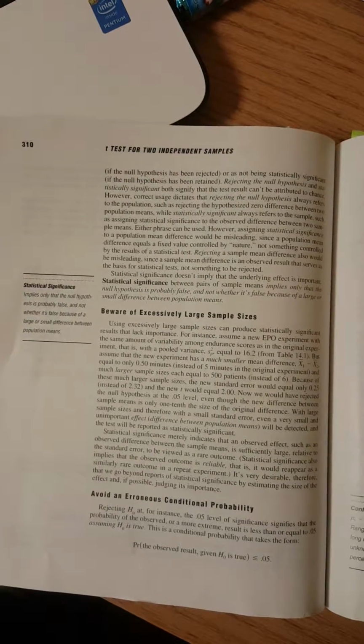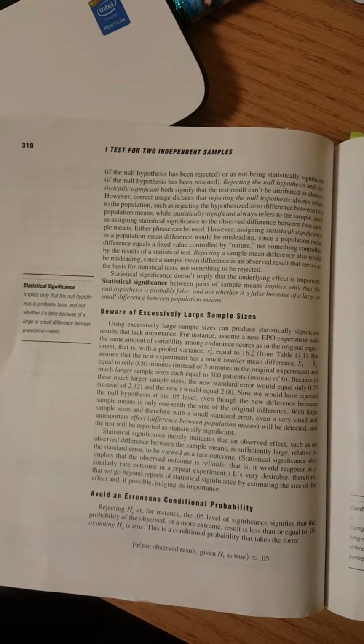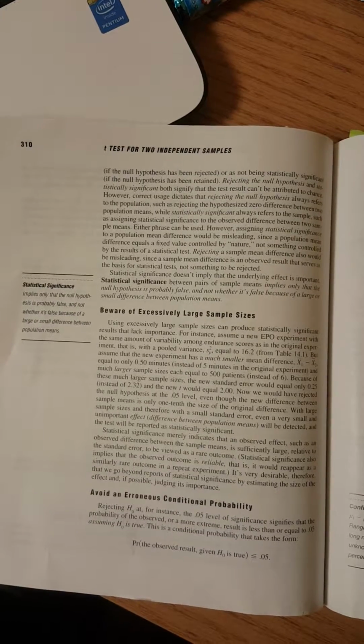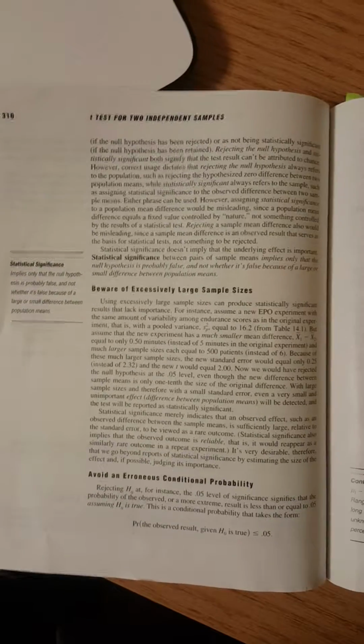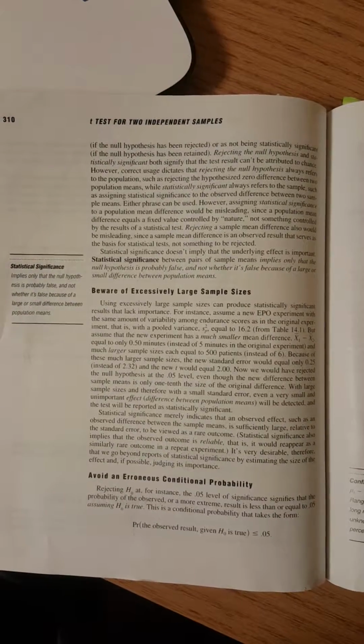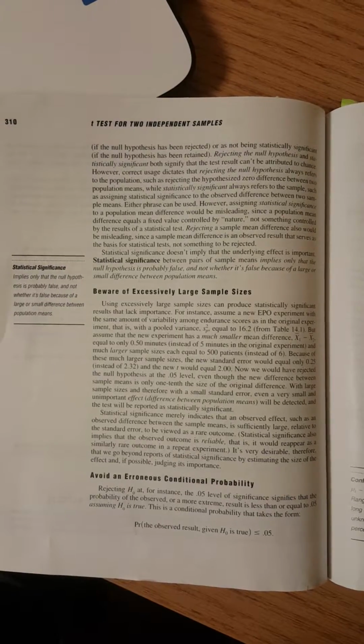Statistical significance implies only that the null hypothesis is probably false, and not whether it's false because of a large or small difference between population means. Using excessively large sample sizes can produce statistically significant results that lack importance.